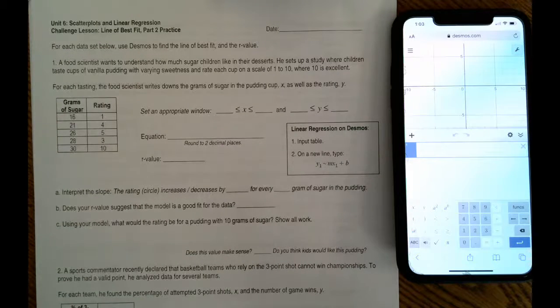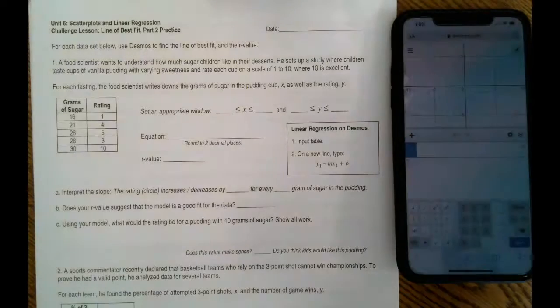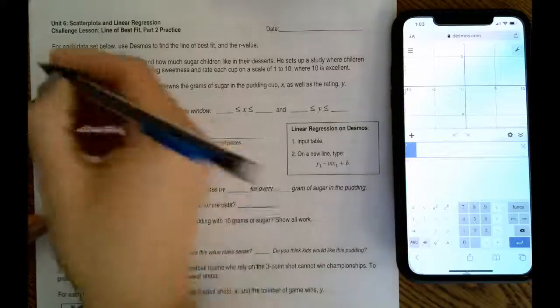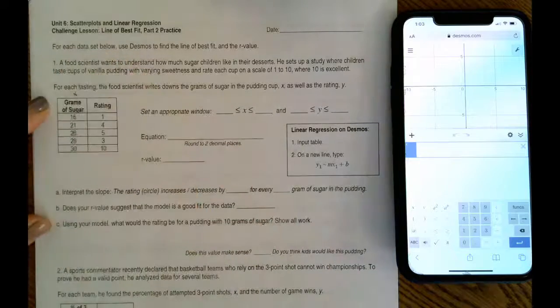A food scientist wants to understand how much sugar children like in their desserts. He sets up a study where children taste cups of vanilla pudding with varying sweetness and rate each cup on a scale of 1 to 10, where 10 is excellent. For each tasting, the food scientist writes down the grams of sugar in the pudding cup, X, as well as the rating, Y. So if we look at our X values here, that's our grams of sugar.